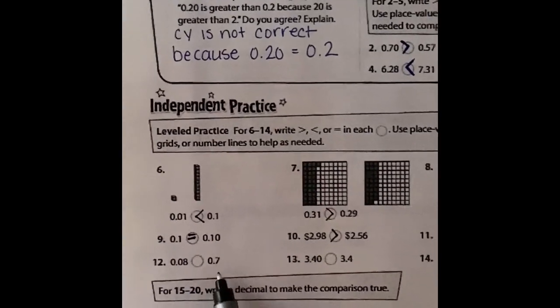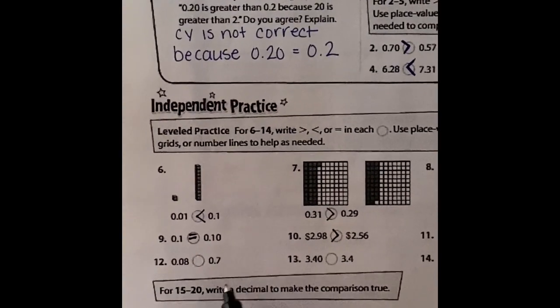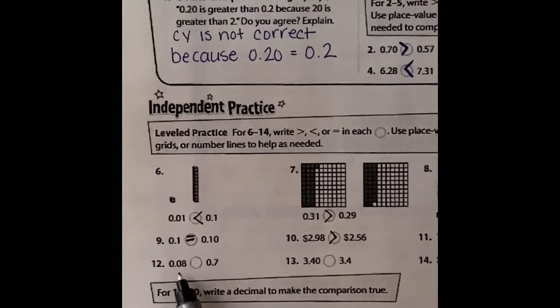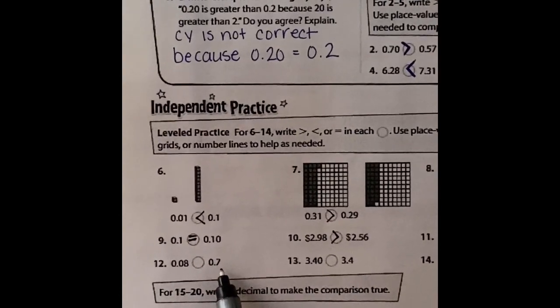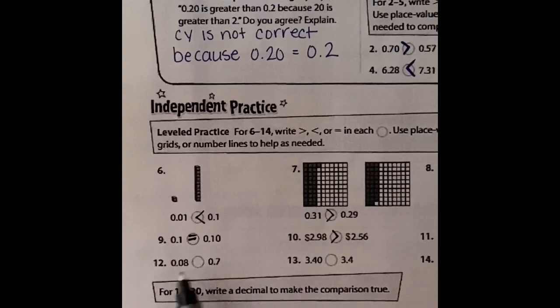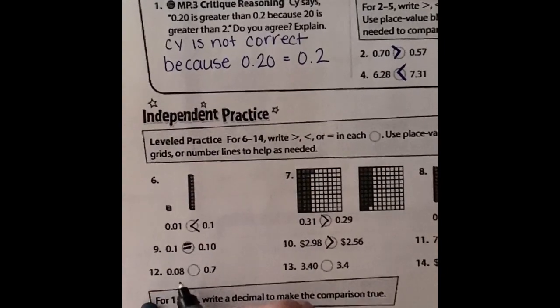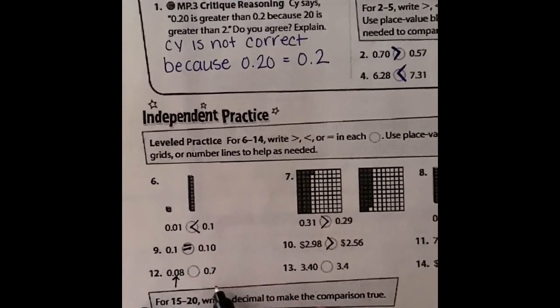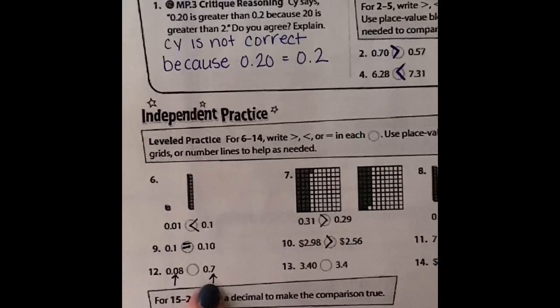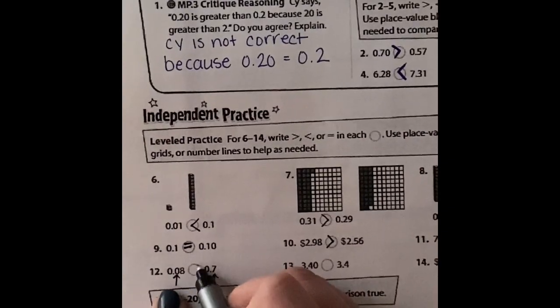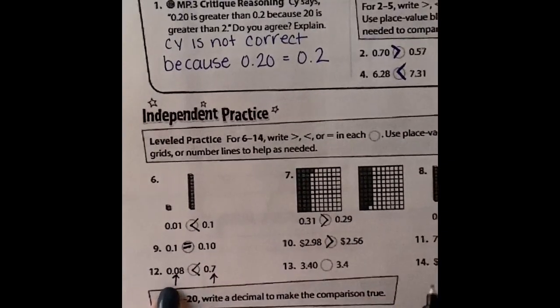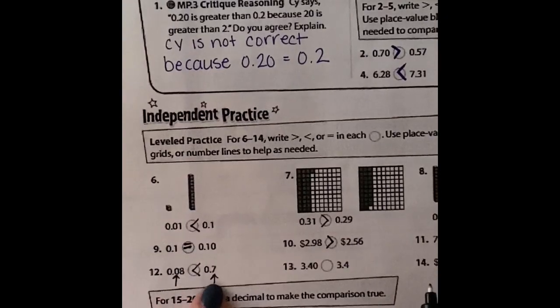Over here, they do try to trick us with these decimals because this decimal has more digits than this one. If we were starting on the left though, we have a 0 and a 0. We can't compare them there. Moving on to the next digit, that would be the one right after the decimal. 7 is greater than 0, so we should have 8 hundredths is less than 7/10.